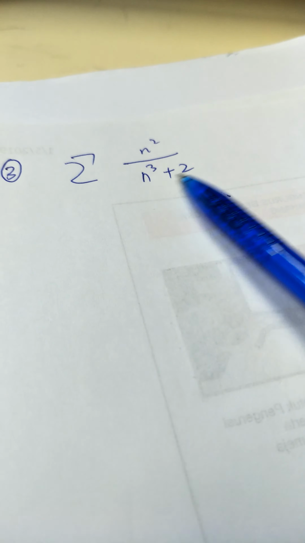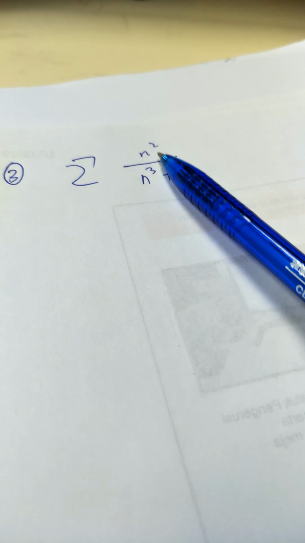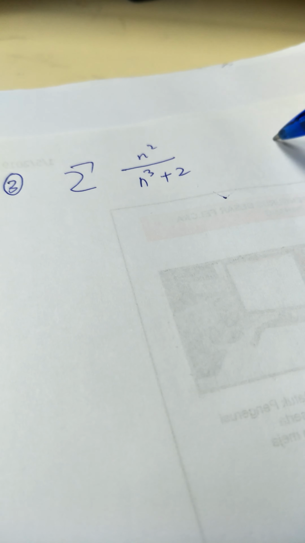By looking at this, the best choice is 1 over n, because the highest order of the numerator is 2 and the highest order of the denominator is 3, so you can cancel out and we get 1 over n. So this is our choice.